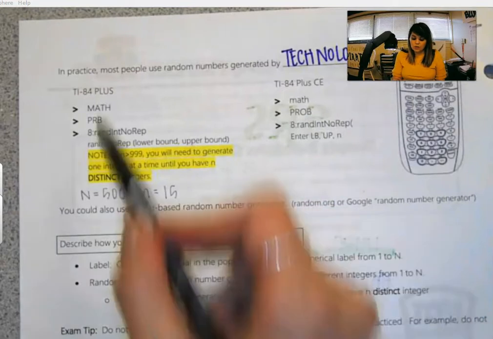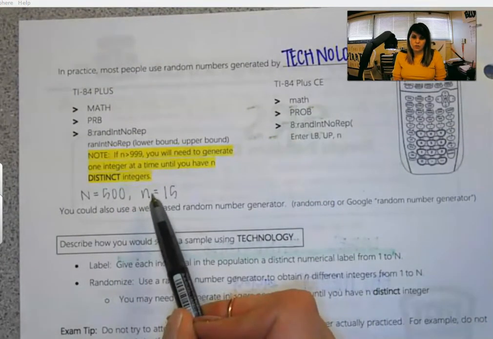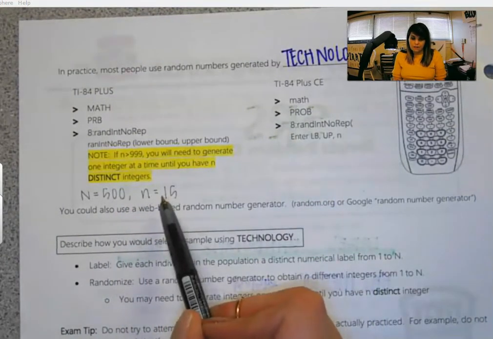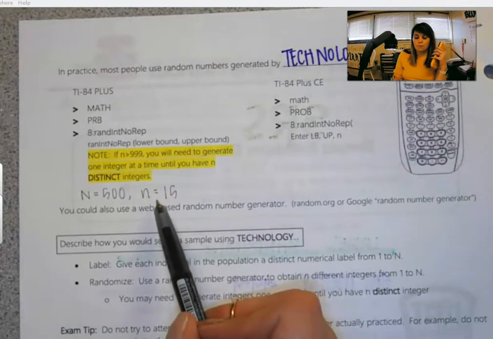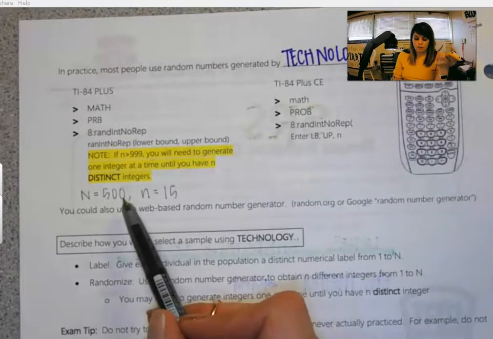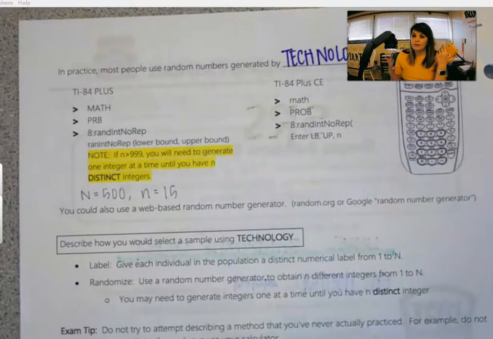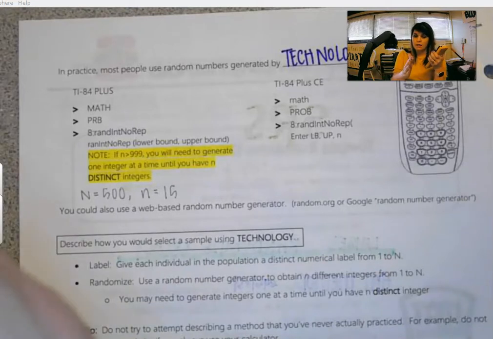So how would we use our calculator to select 15 individuals from our population? First of all, we would have to label each member of our population with a number. We would start at 1 and go to 500. So if these were students, I would number these students from 1 to 500, matching their name with a number. And then I would use my calculator to generate the sample.